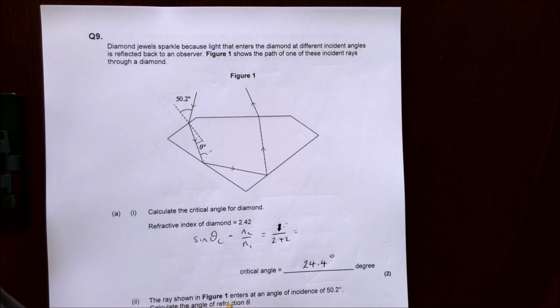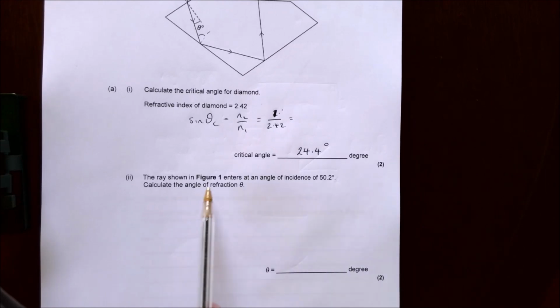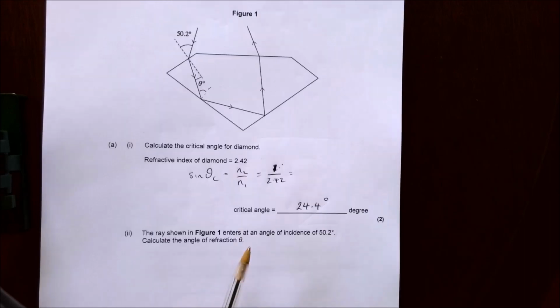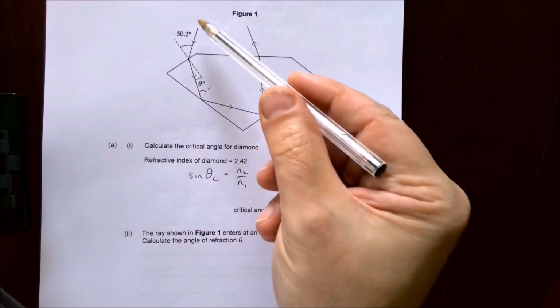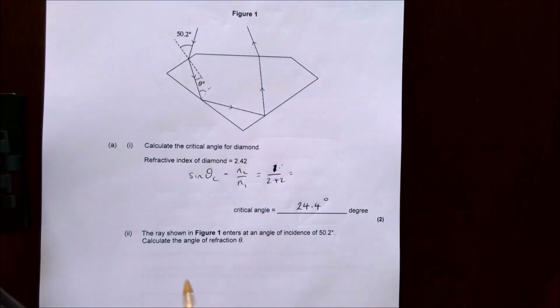The ray shown in figure 1 enters at an angle of 50.2 degrees. Calculate the angle of refraction theta. Well, this is nothing to do with total internal reflection yet. We're going from the air into the diamond.